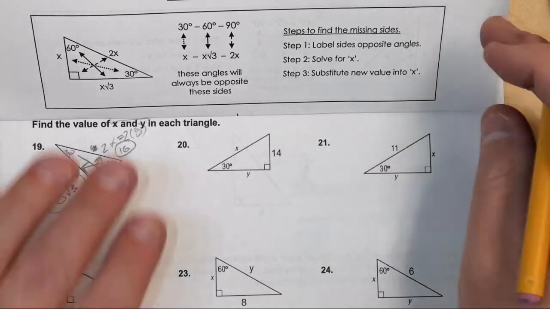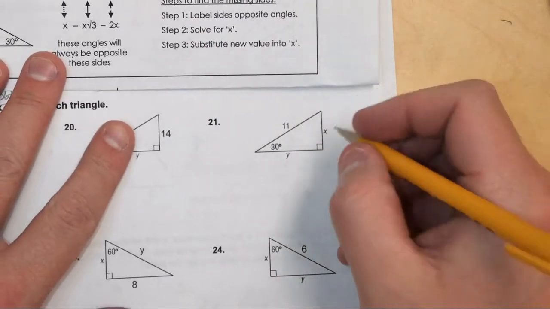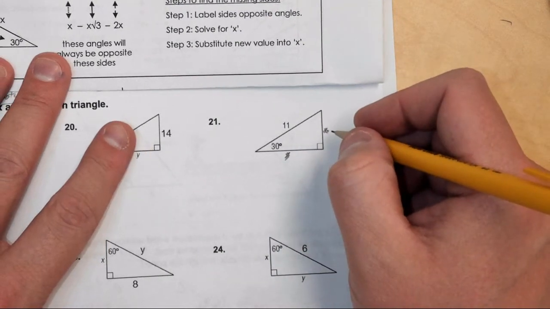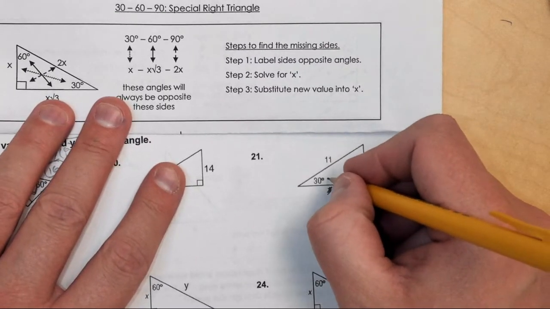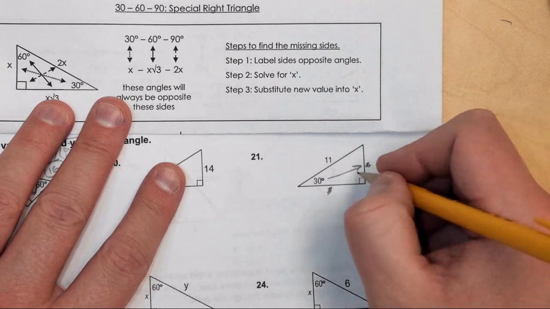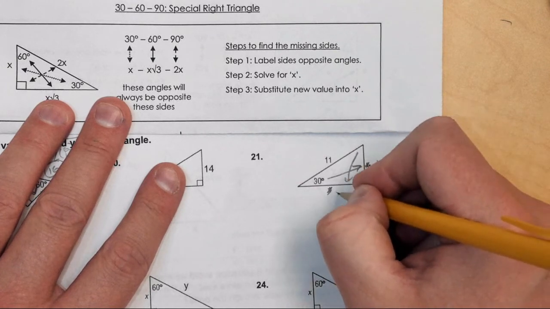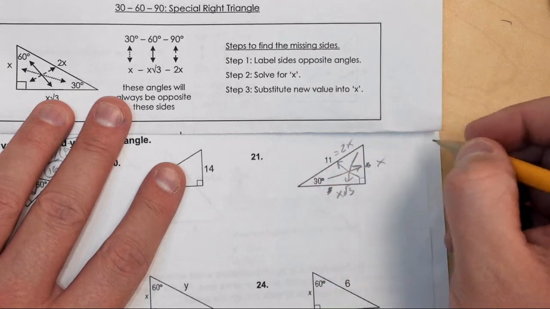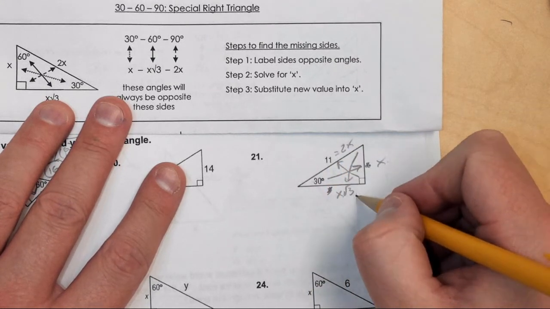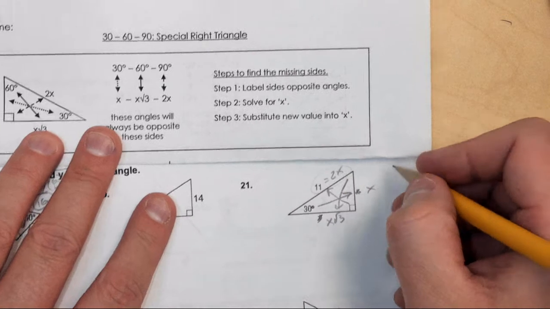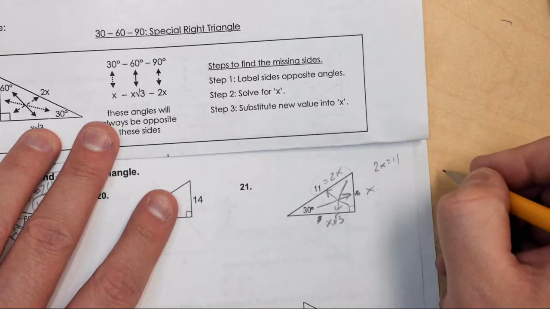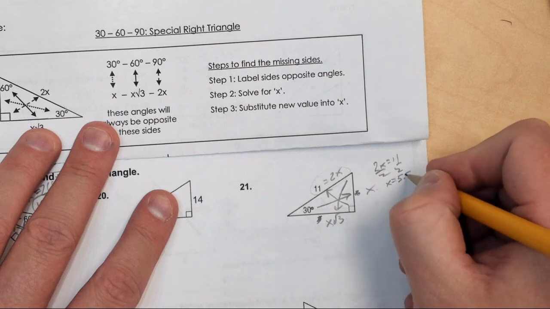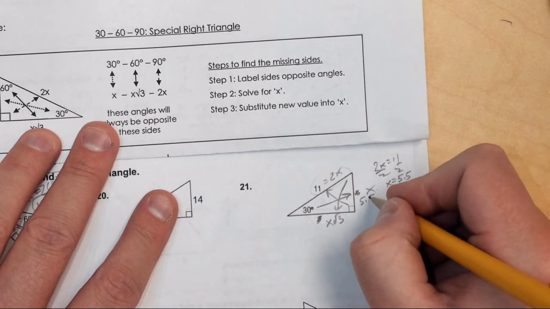Now let's look at number 21. 21, let's cross out my x and y here so I don't confuse myself. I'm going to label my angles, or my sides. So opposite the 30 is x. Opposite my 60 is going to be x square root 3. And opposite my 90 is going to be 2x. So I'm not given x, or I'm not given x square root 3, but I'm given 2x. So 2x equals 11. So I divide both of these by 2. My x is actually 5.5. So this short side is 5.5.